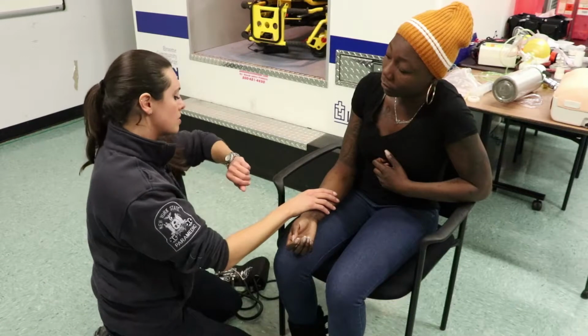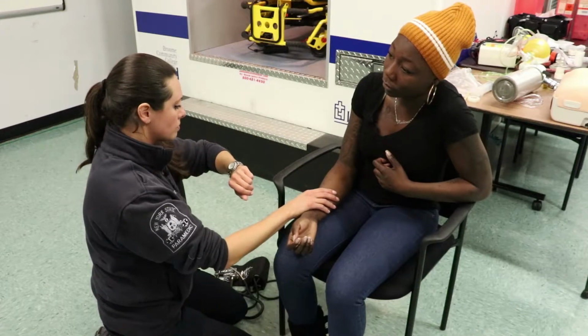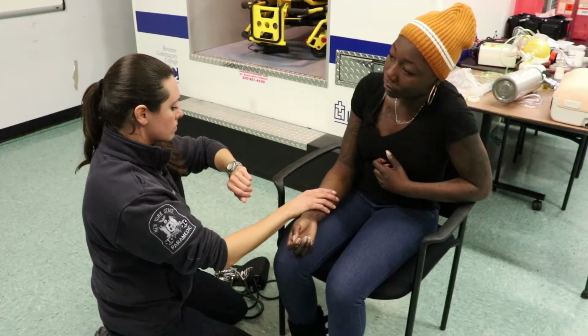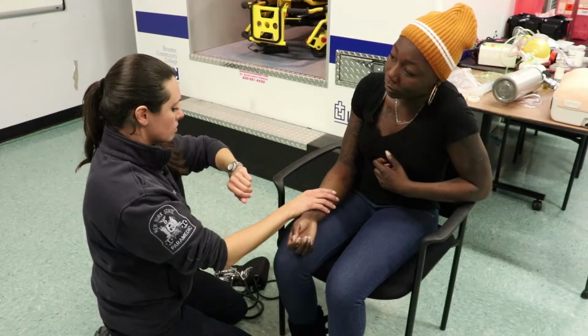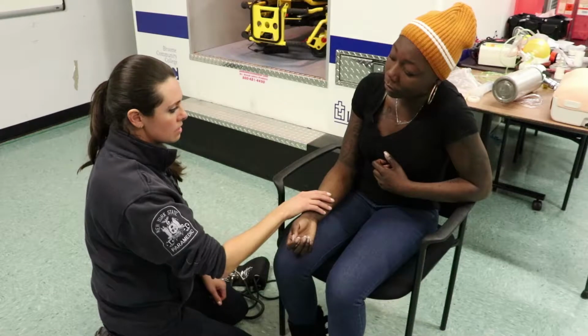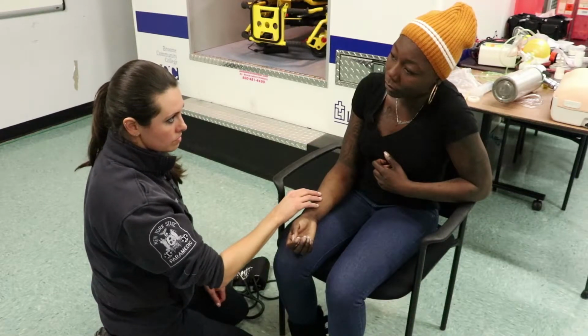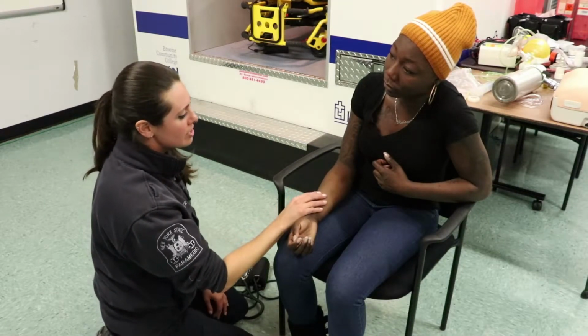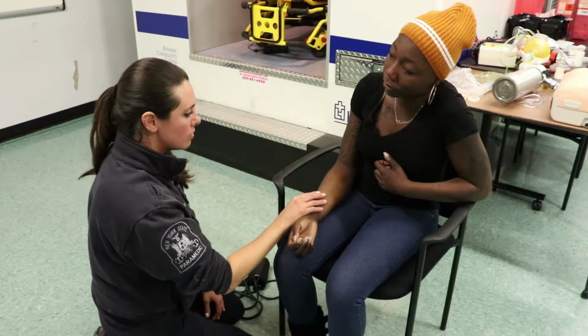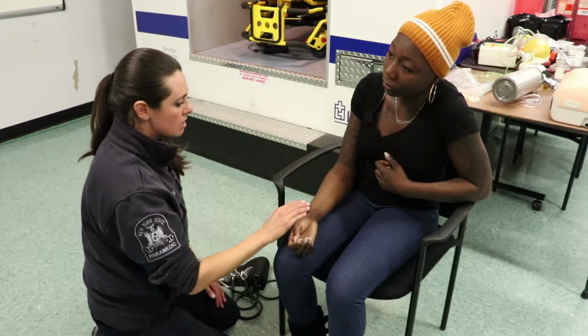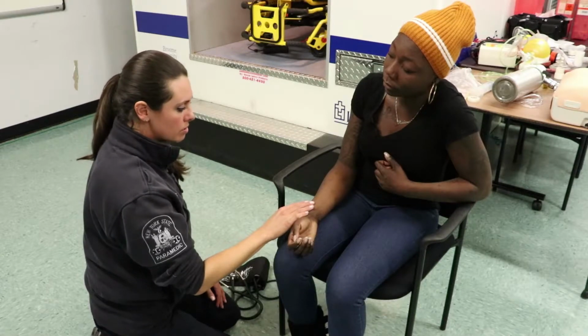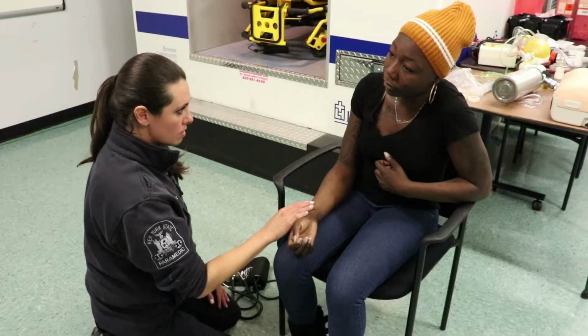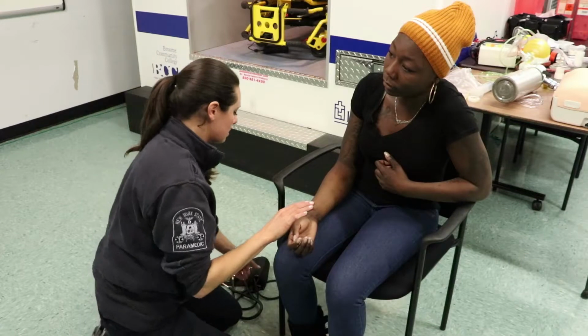I'm going to assess for respirations. Respirations are 18 and non-labored. 24 and shallow. Respirations are 24 and shallow at this time. Skin is warm, dry, and unremarkable. Skin is cool and clammy. Skin is cool and clammy at this time.